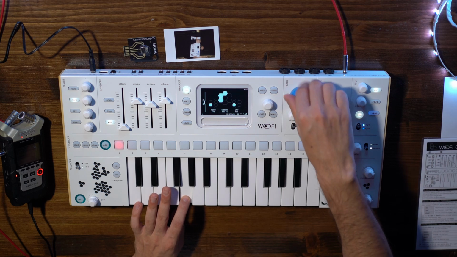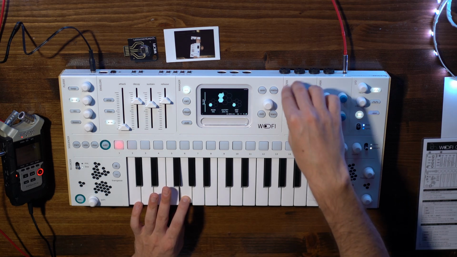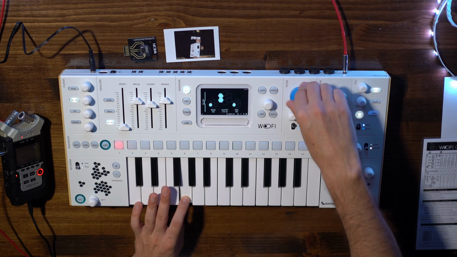The filter is a digital low-pass filter with 2 different slopes and resonance. Overall, I'm pretty happy with the filter.